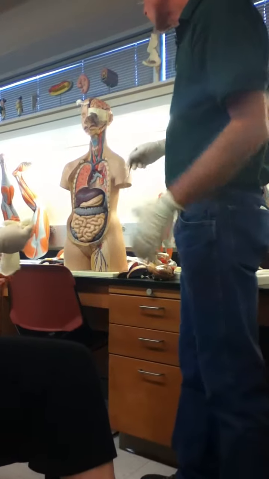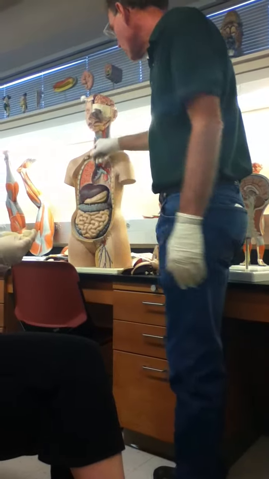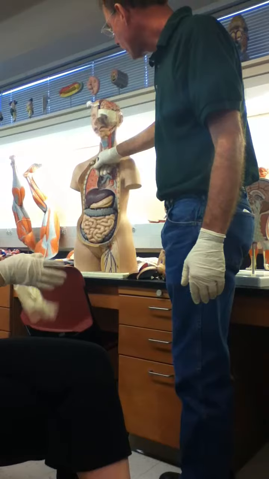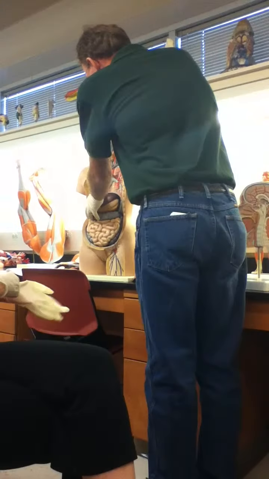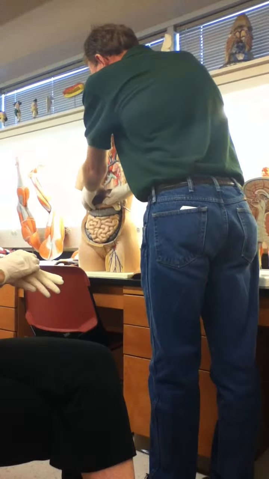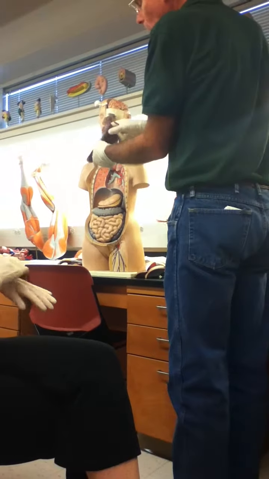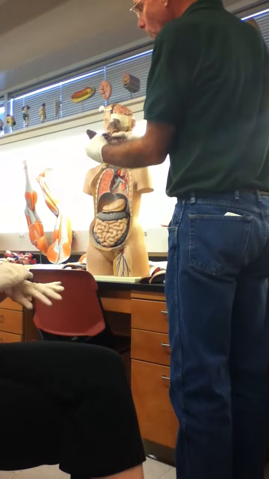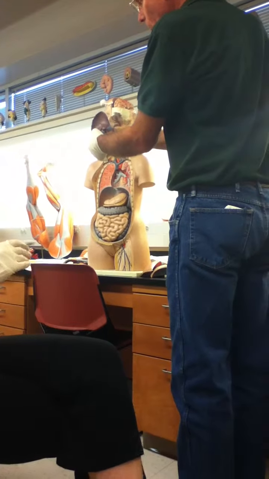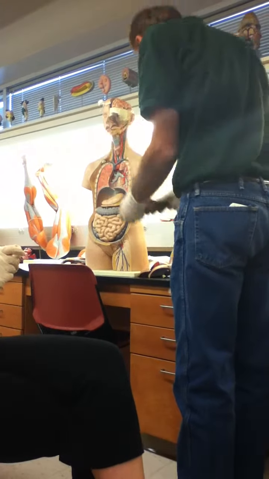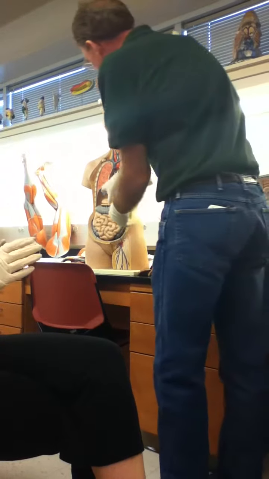But right now, I want you to see how these things work. Here's your diaphragm, and then, of course, the liver. You're not going to see any of the membranes in the model, but you can see things like the gallbladder, and actually a representation of the falciform ligament there. Okay, then you have the stomach.